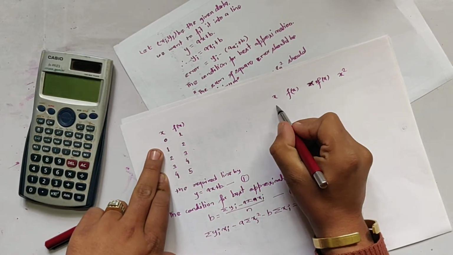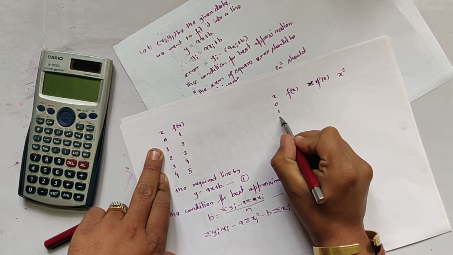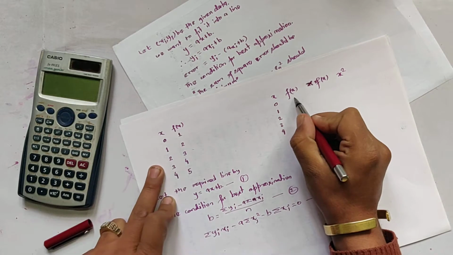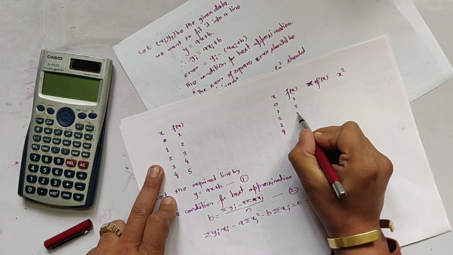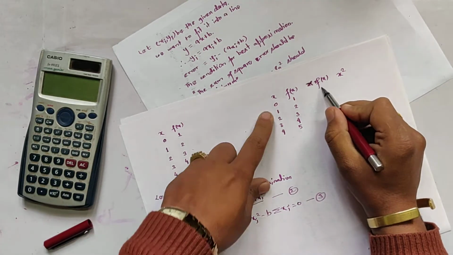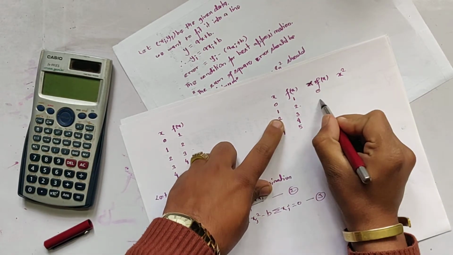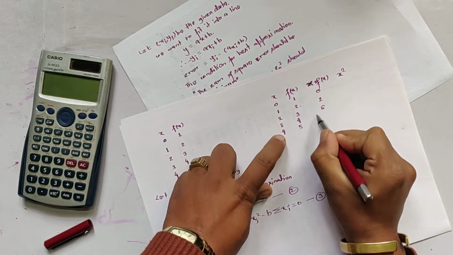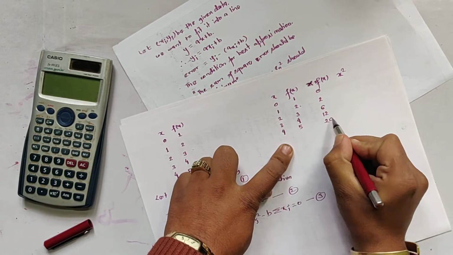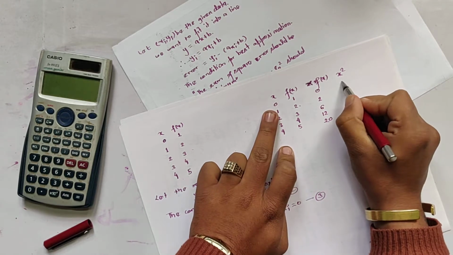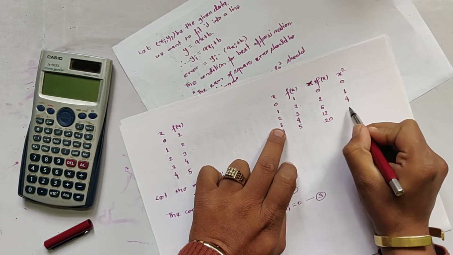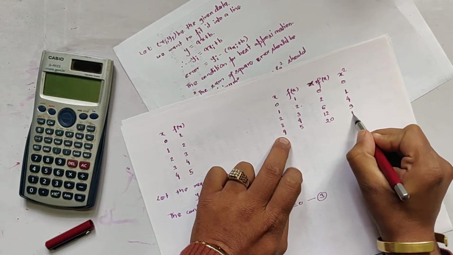So what is the value of x? 0, 1, 2, 3, 4. And what is the value of fx? 1, 2, 3, 4, 5. So x into fx means 0 into 1 is 0, 1 into 2 is 2, 2 into 3 is 6, 3 into 4 is 12, 4 into 5 is 20. Now x square: 0 square is 0, 1 square is 1, 2 square is 4, 3 square is 9, and 4 square is 16.